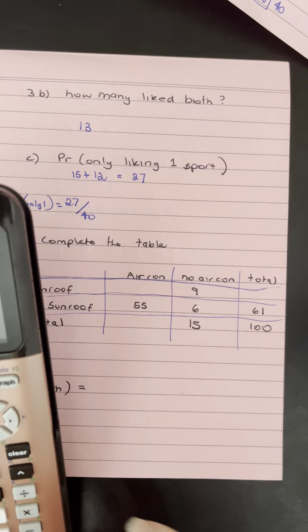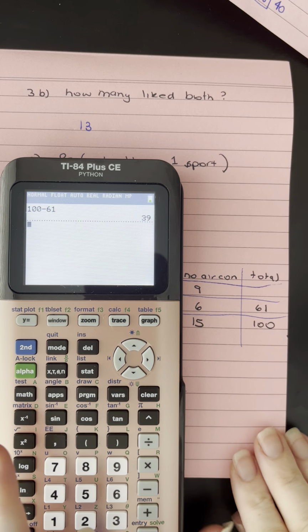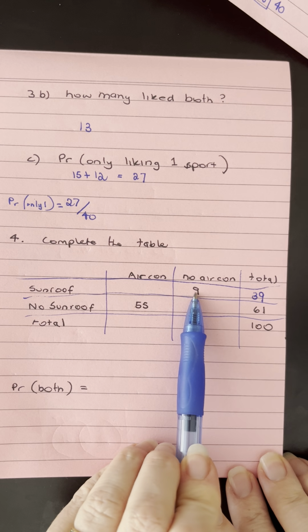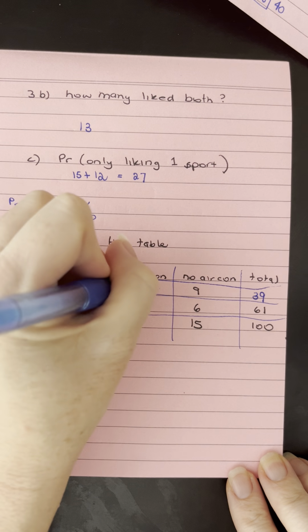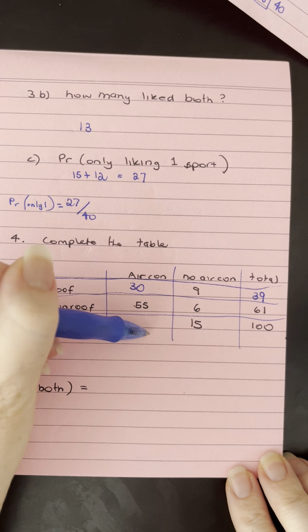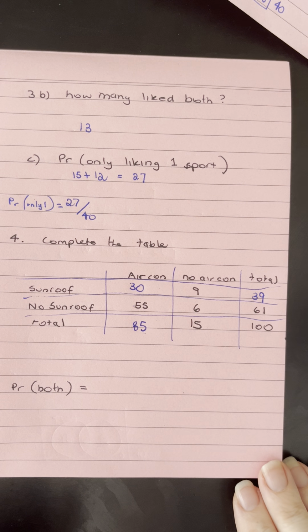So I can do 100 take away 61 is going to give me 39. So I know that the 39 goes up the top there. Then I know that something plus 9 gives me 39, so I know that this one must be 30. Then I can see that 30 plus 55 would give me this answer here, so I can put that down there as 85.